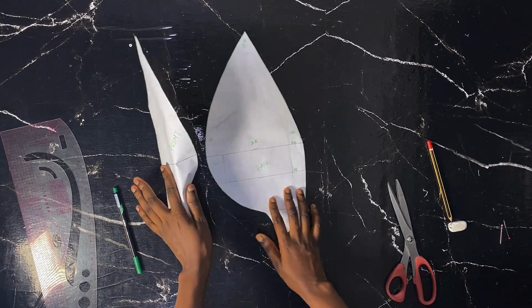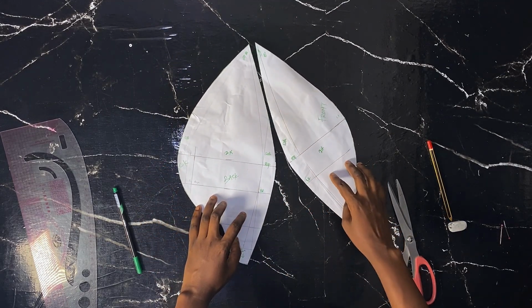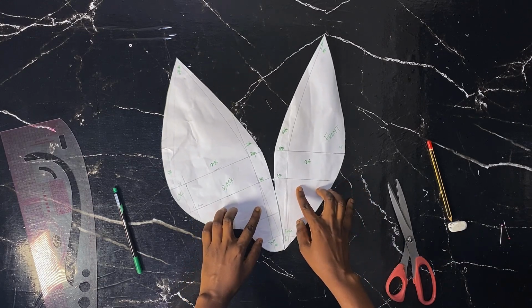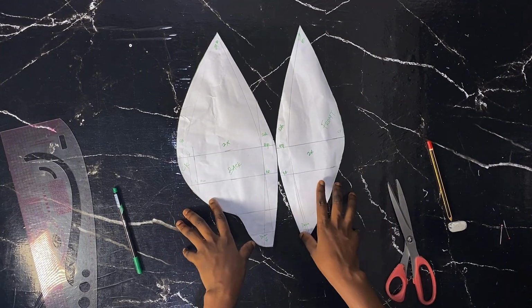Okay, so this is how they will join together. Okay, see this, this is how they will be joined together. So let's move to cutting our foam.